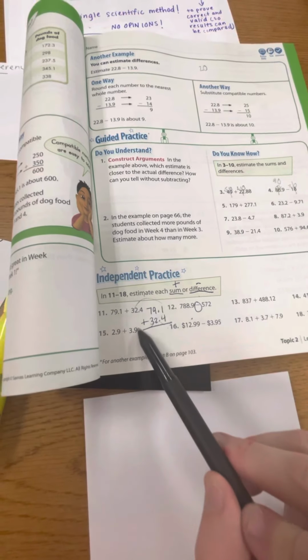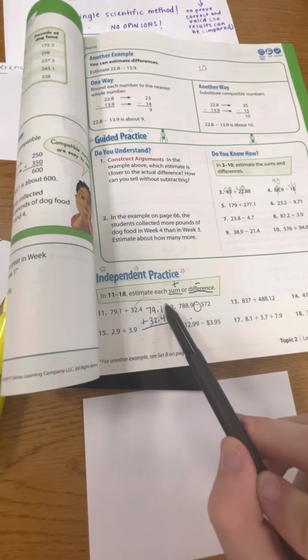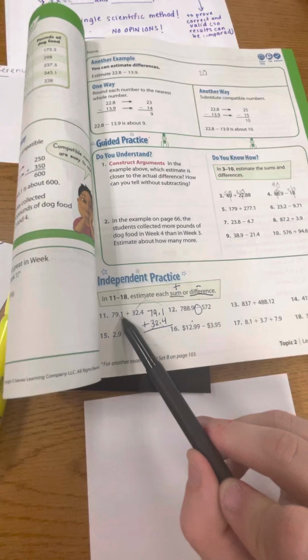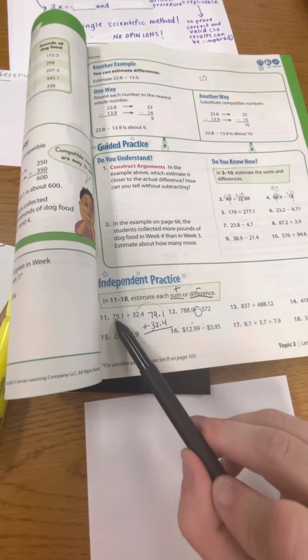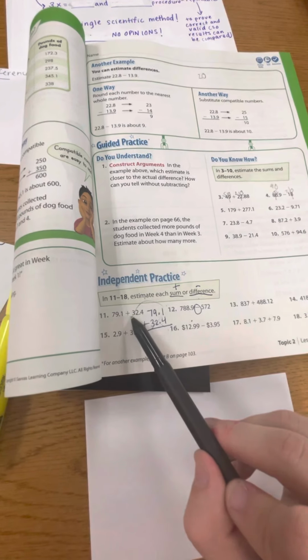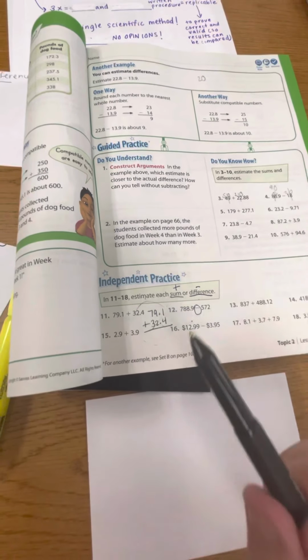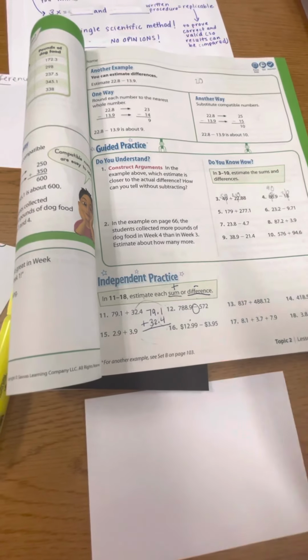So we're not actually going to write out the problem and solve it this way. We're going to estimate and change these numbers, either by rounding or using compatible numbers, to a problem that we can solve using mental math, okay?